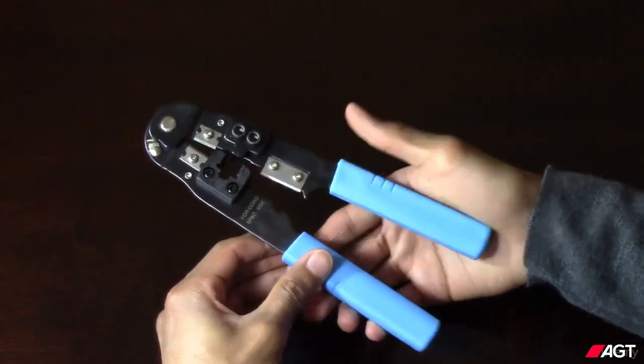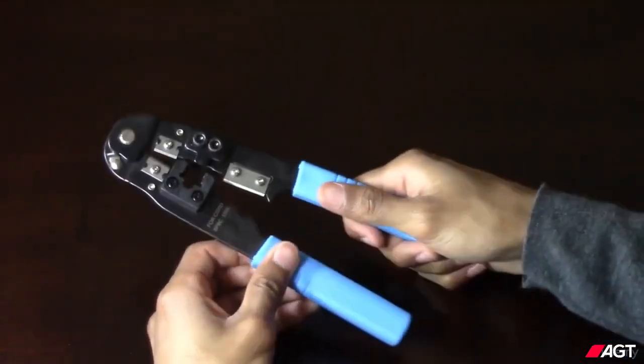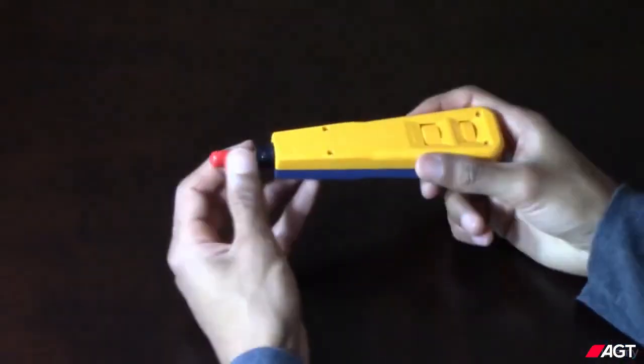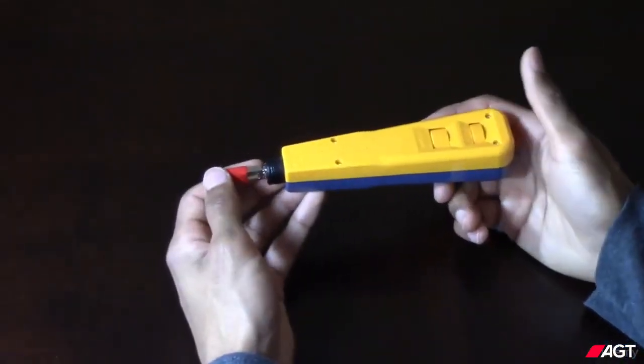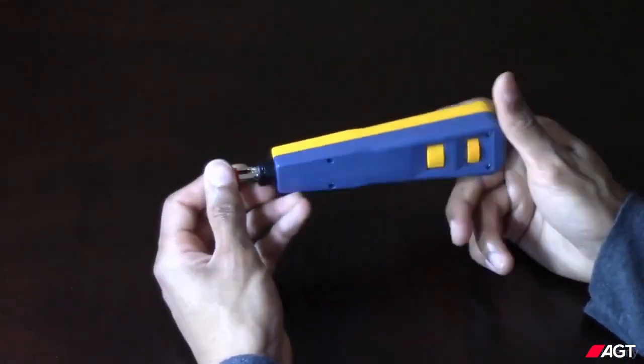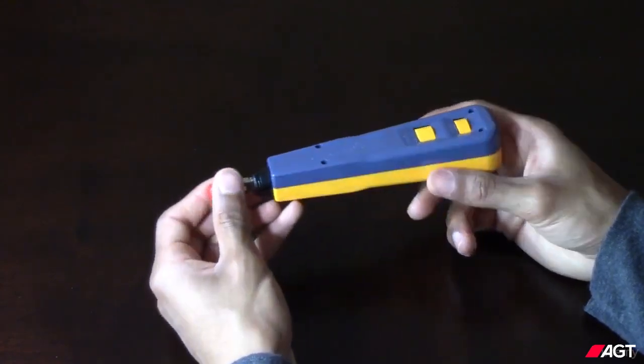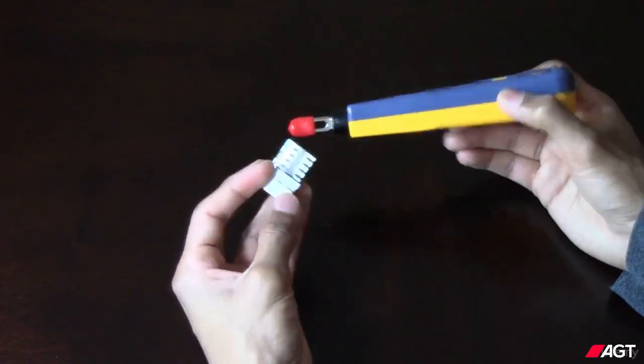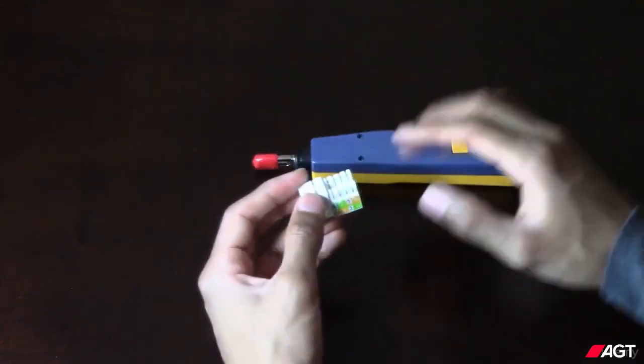That's pretty much all there is to the crimper tool. You'll see it in action in section 5 when we start creating patch cables. The next tool I'm going to talk about is something called an impact tool or punch down tool. These things are used to punch down and secure wire to a jack. You'll see how it works in section 5 when we actually get to installing jacks.